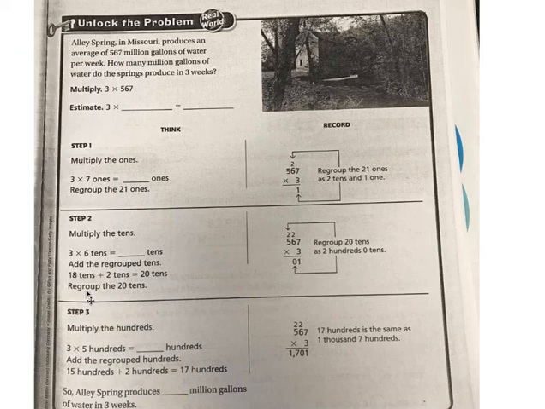Hey guys, this is lesson 2.11, multiplying 3-digit and 4-digit numbers with regrouping. Our essential question for today is, how can you use regrouping to multiply?